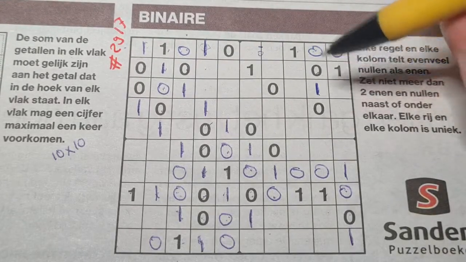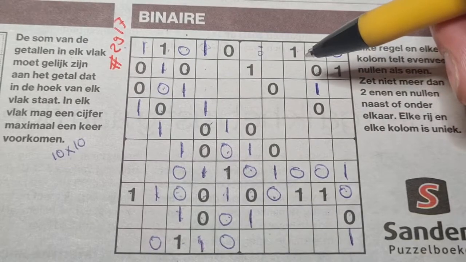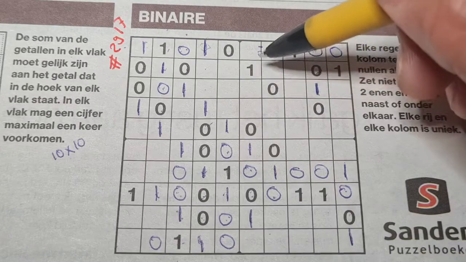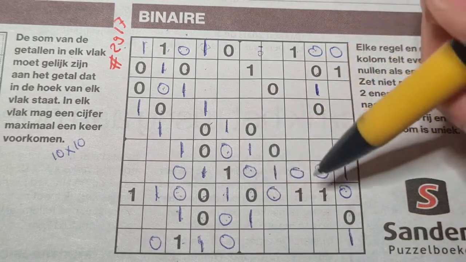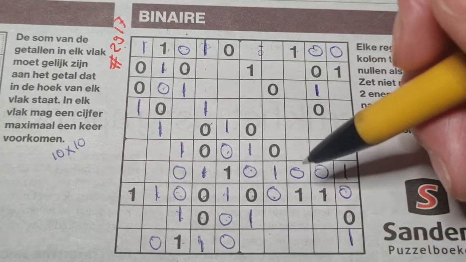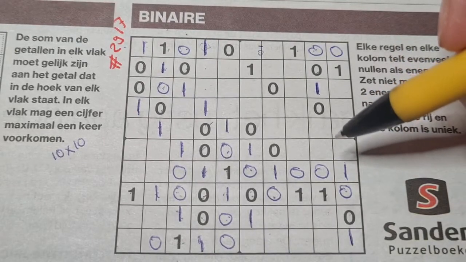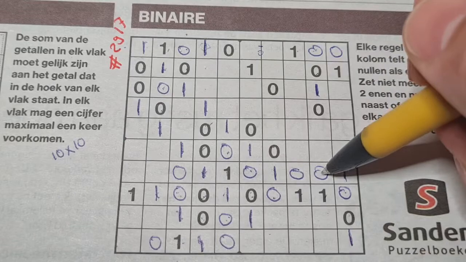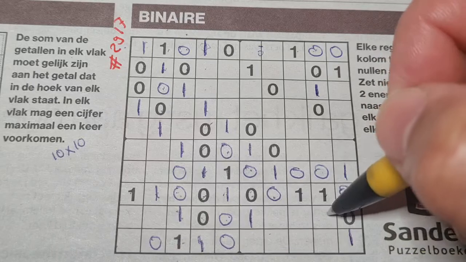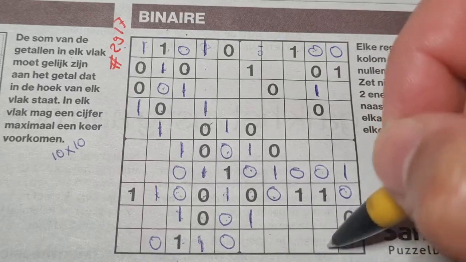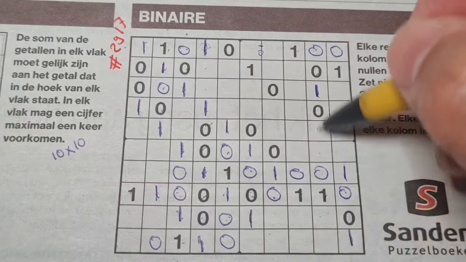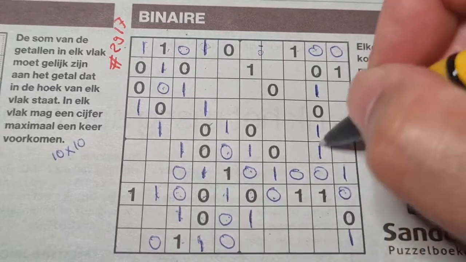And then. Let me see. Here, 1, 2, 3, 4. I cannot place the 5th O here or there, otherwise we have 3 ones in a row in this column. So the 5th O should be in one of those two boxes. So those two should be a one. 2, 3, 4. Yes.